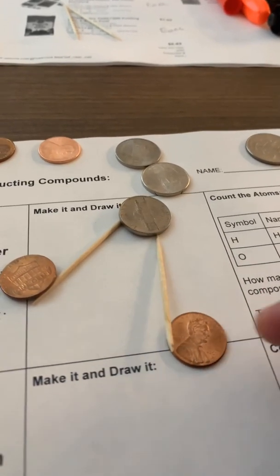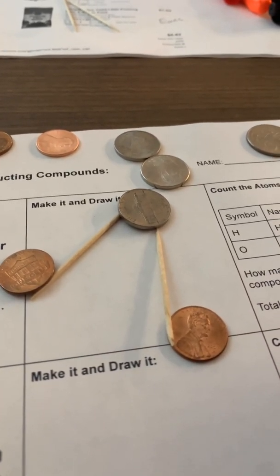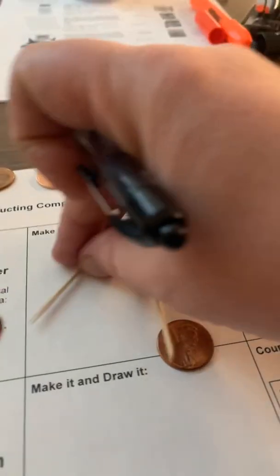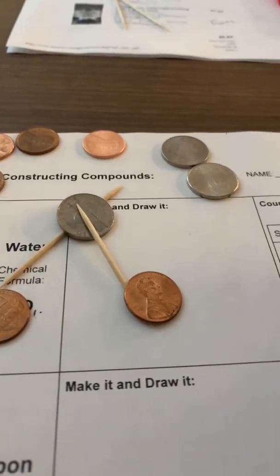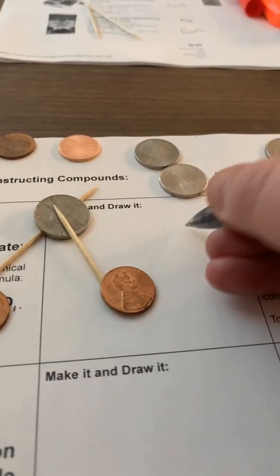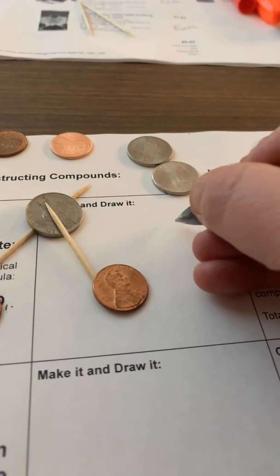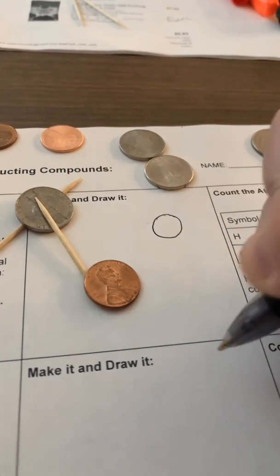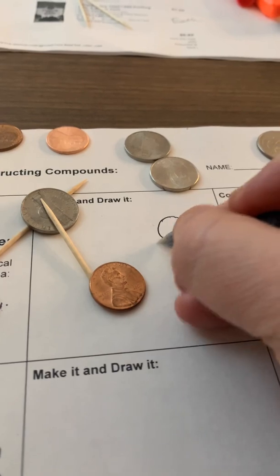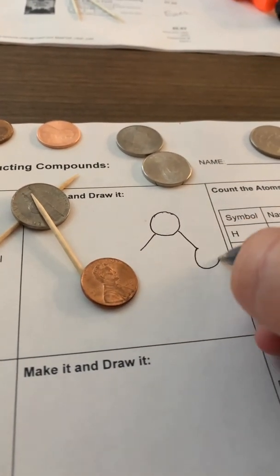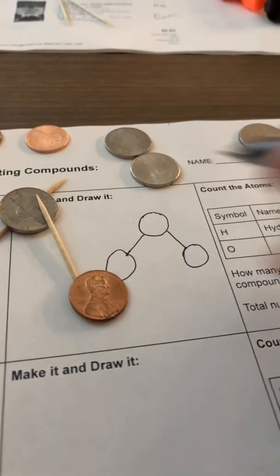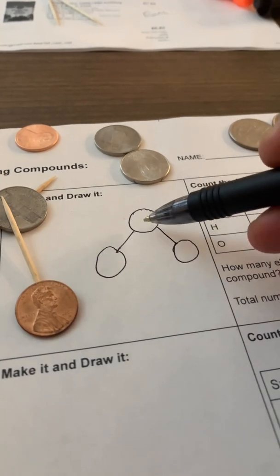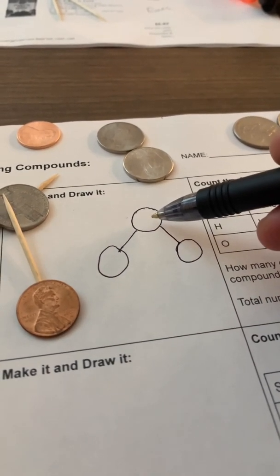Now I'm going to take this model and draw it in what's called a ball and stick drawing. So I'm just going to scoot this over here to the side. Okay, there's my model. It's kind of hard to do this with one hand. Anyway, then you're going to draw it. To do a ball and stick model of a molecule, you're going to draw a circle for each of the atoms, and you are going to connect those with sticks. That's why it's called the ball and stick model. Then you're going to put the symbols in the circles to represent which atoms they are.